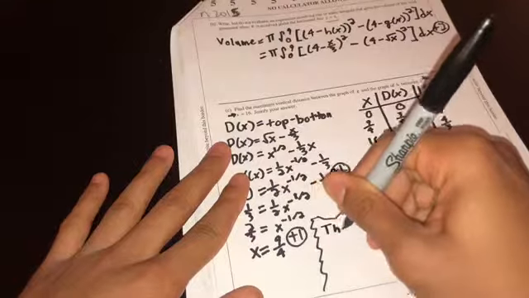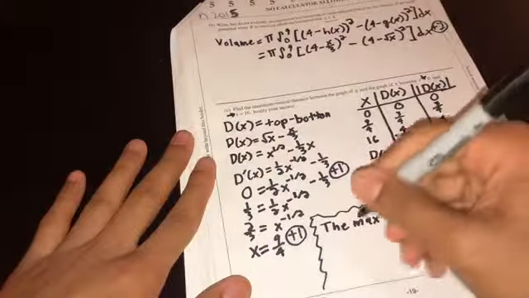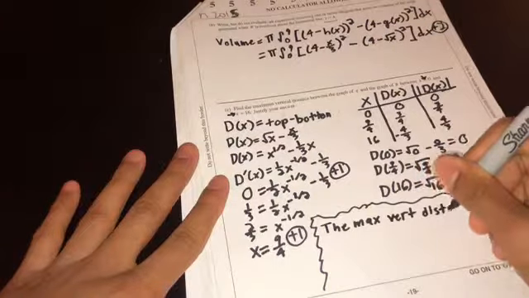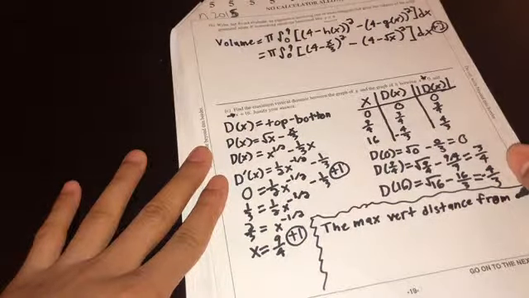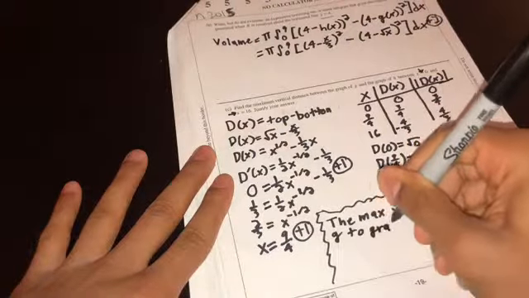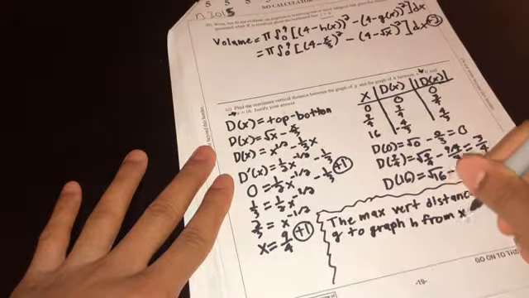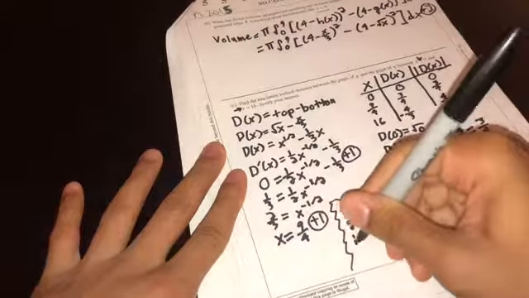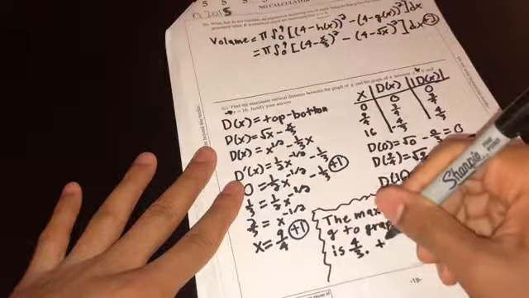I wrote the maximum vertical distance from graph G to graph H from x equals 0 to x equals 16 is 4/3. And this is the last point for that problem.